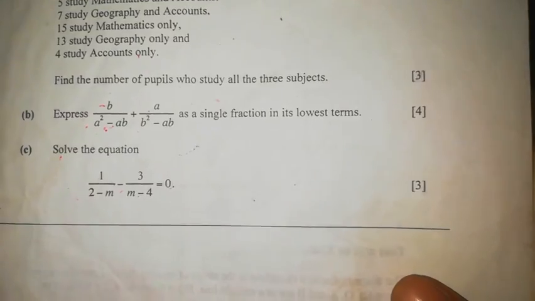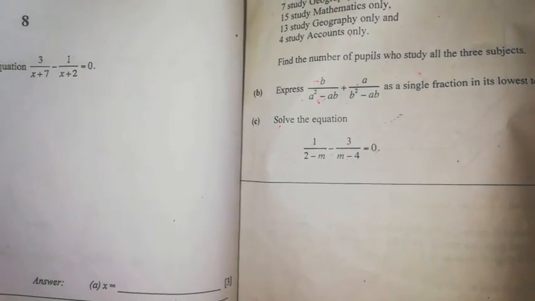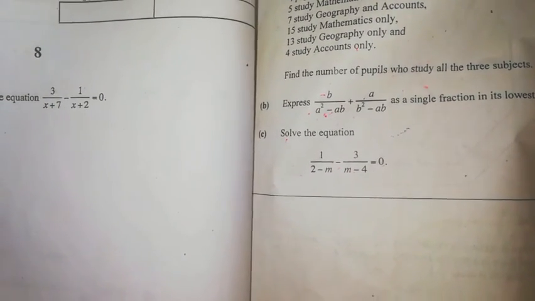Now I want you to see something here. This is my November 2006. Then this is my November 2016. Do you see? Do you recognize anything there? Solve the equation.